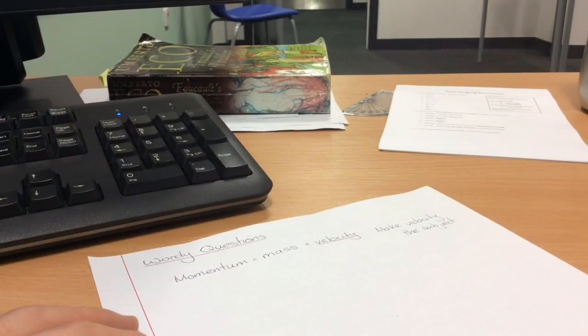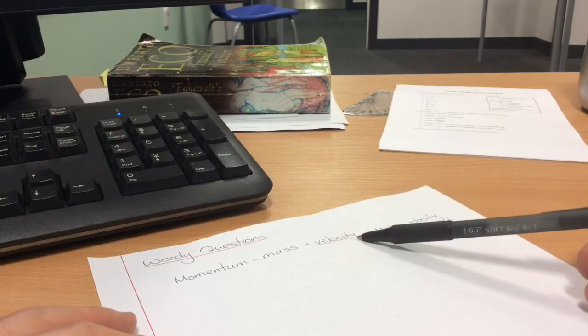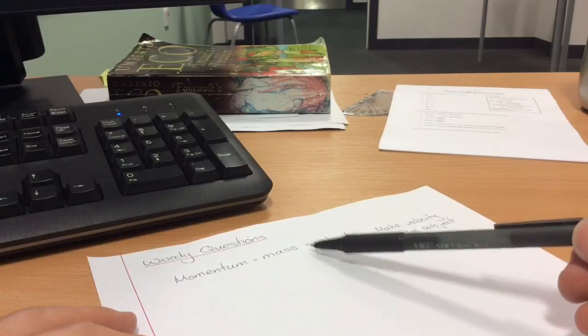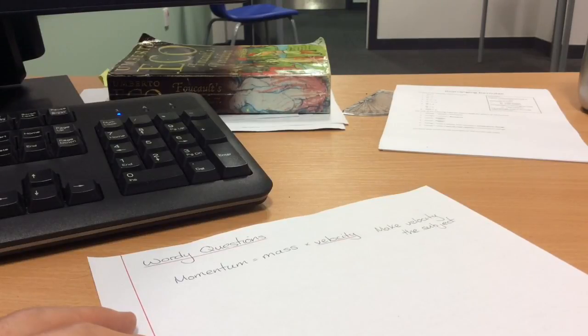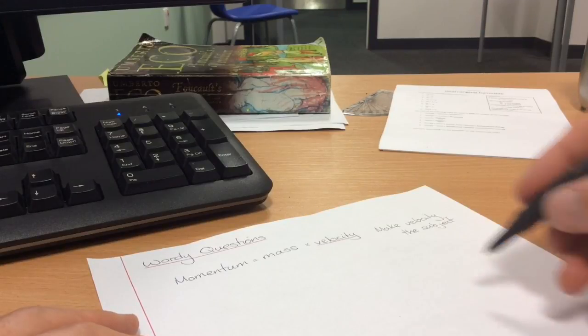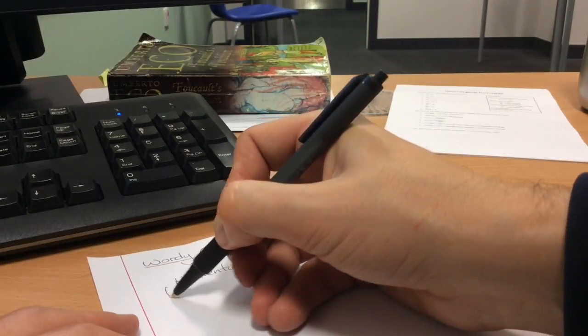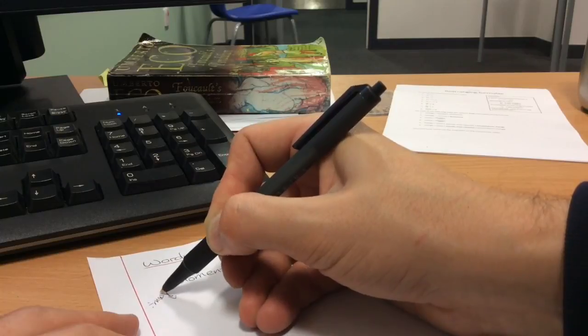Now the wordy questions on the sheet are done in exactly the same way, but instead of letters and algebra I've got full words. Here I've got momentum is equal to mass times velocity, and I'm trying to make velocity the subject of the equation. Now we notice that velocity is underlined here to make it obvious what I'm doing, and velocity has been multiplied by mass. So in order to undo that multiplying by mass, I need to divide by the mass. So divide by mass on each side.